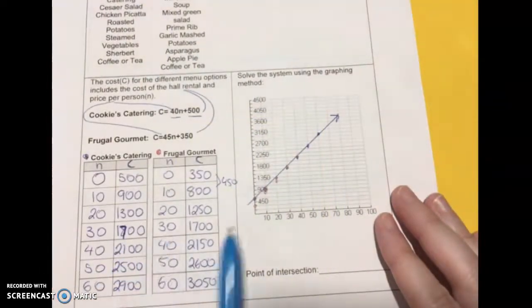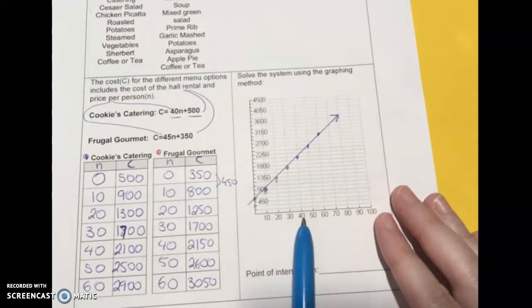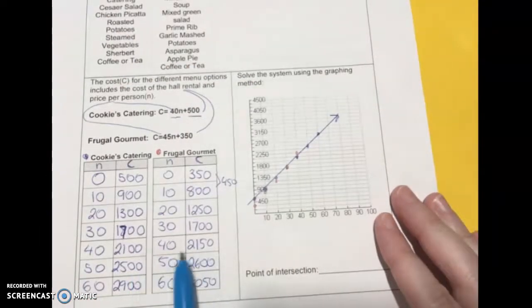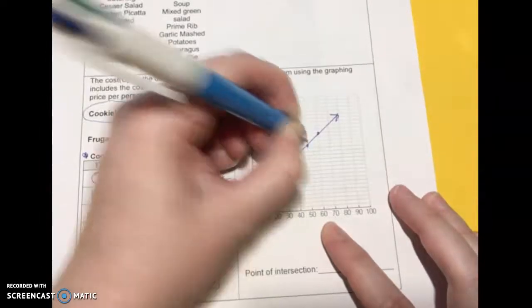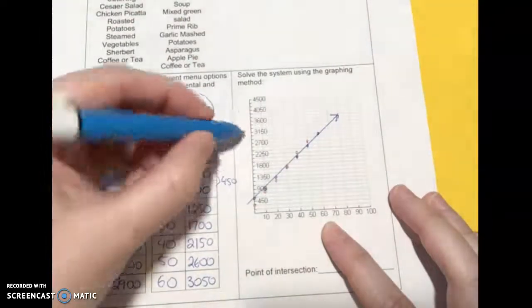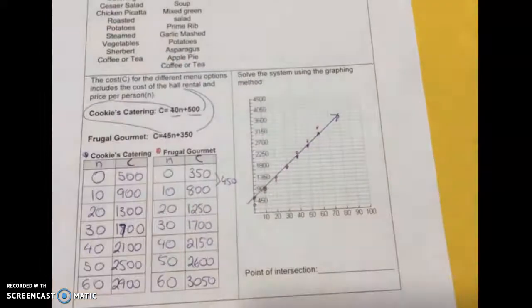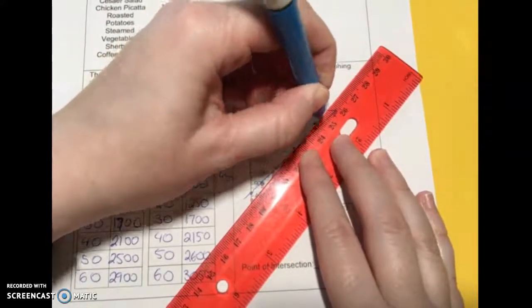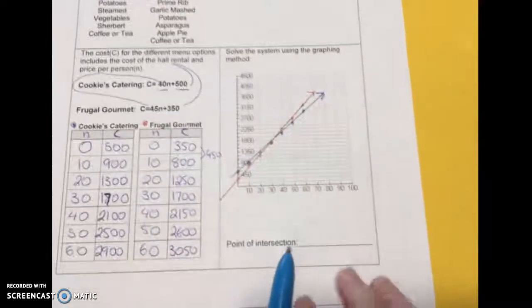Notice how these are the same. At 40, it's at 2150. So now, notice how frugal is more than cookies at this point. So at 50, it's 2600, so it's going to be more than this guy. And then at 60, it's at 3050. Once we have those, we can graph those and plot a line. So our point of intersection is where they crossed.